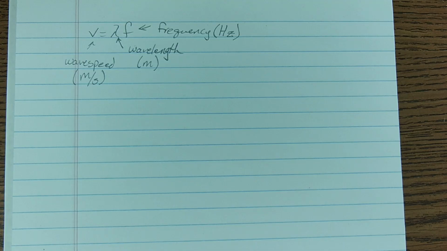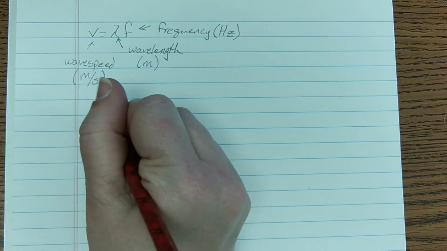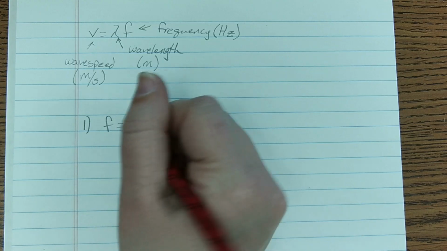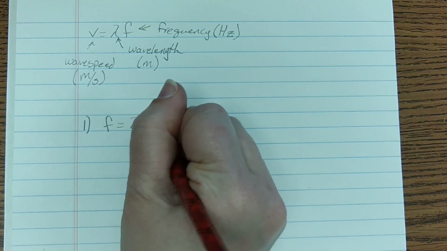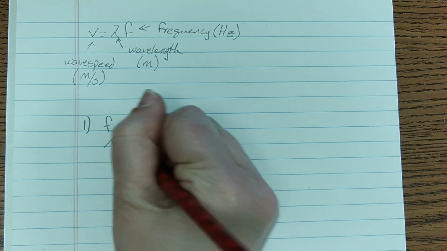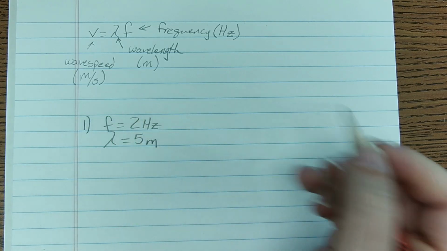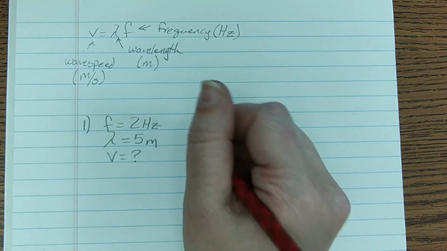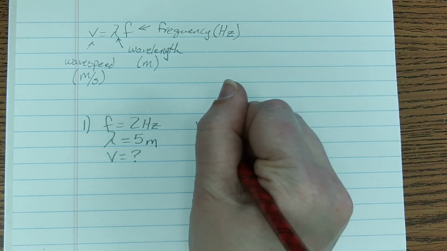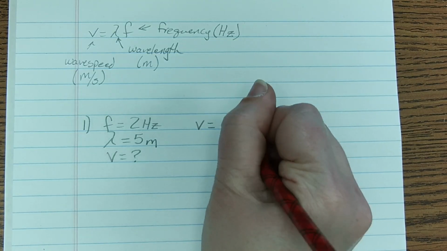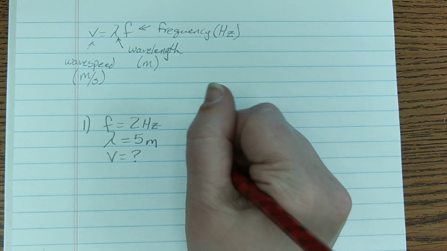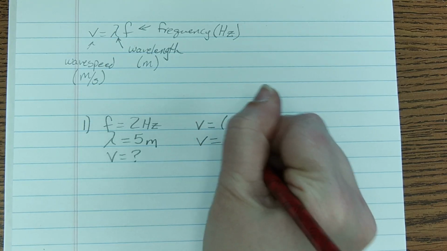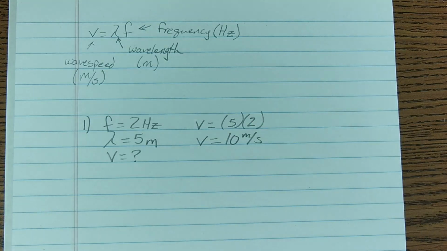Number one says a water wave has a frequency of 2 hertz and a wavelength of 5 meters. What's the wave speed? So wave speed equals wavelength times frequency. So in this case, the wave speed is 10 meters per second.